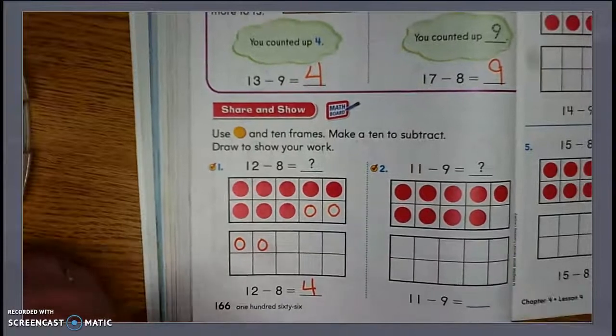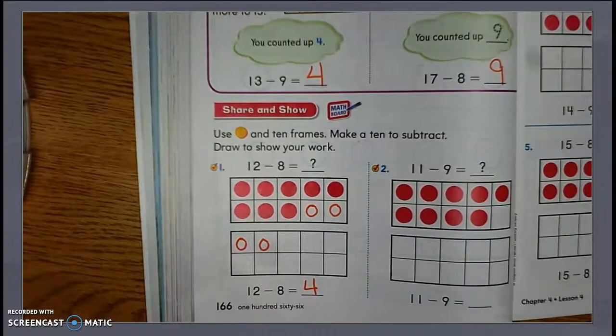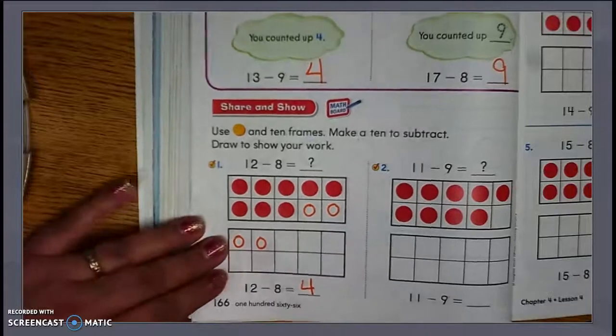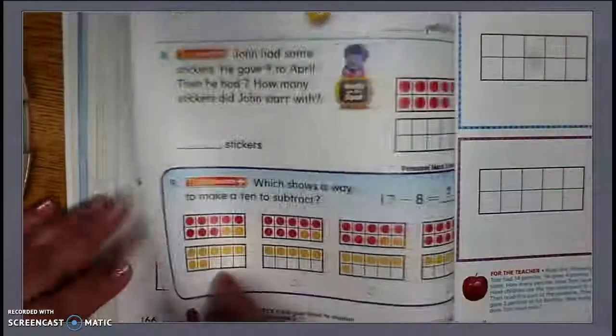So you are going to continue on, and you are going to do pages 166, 167, and also page 168.